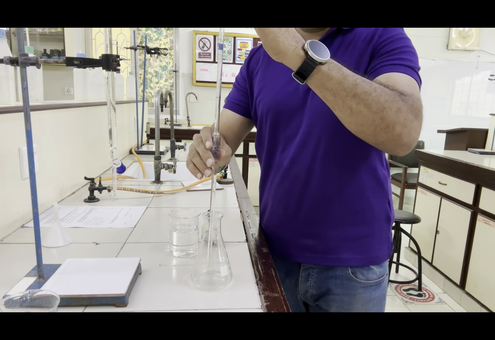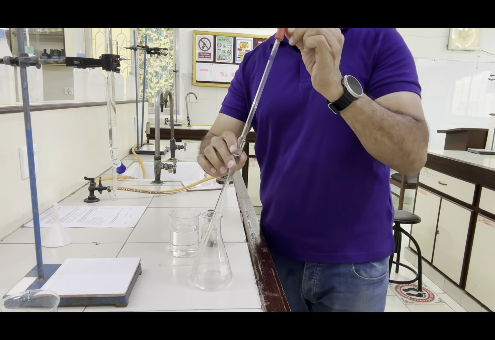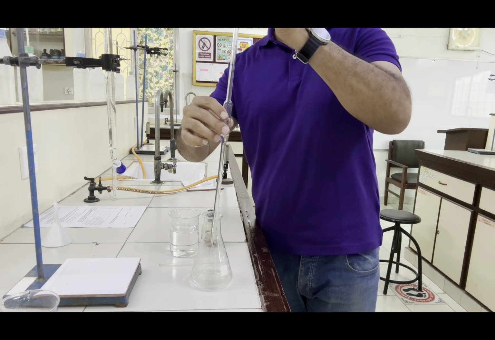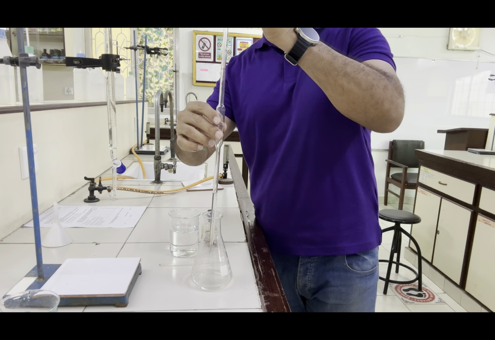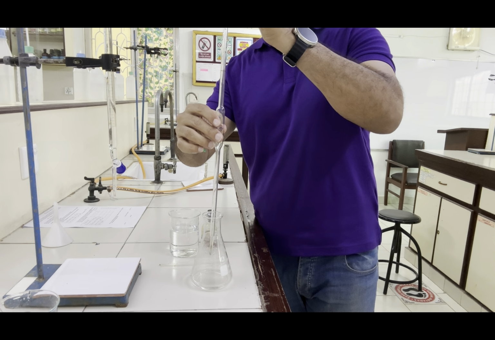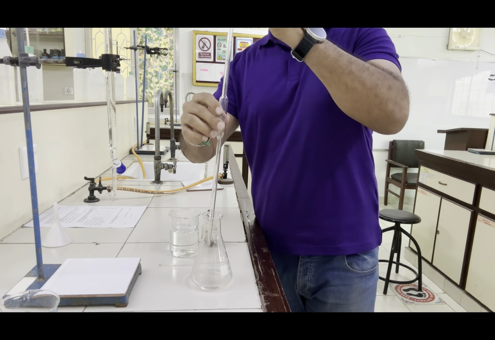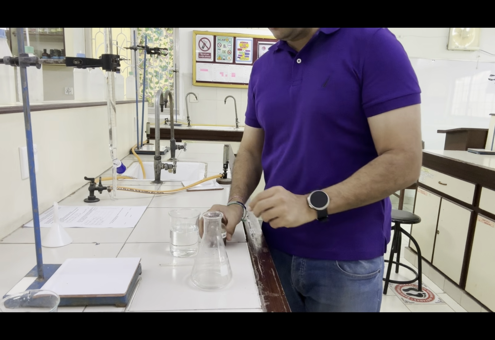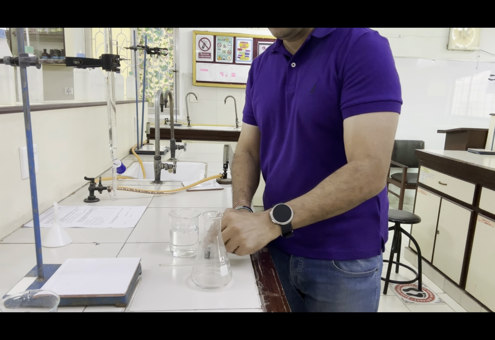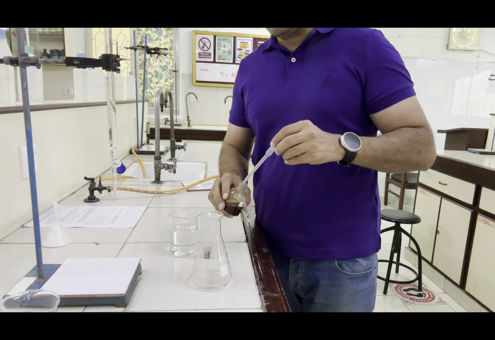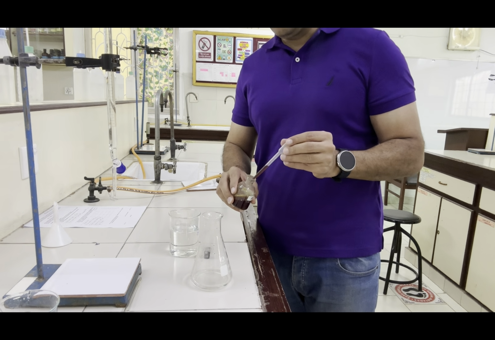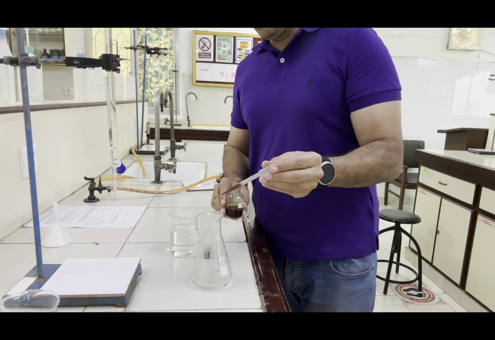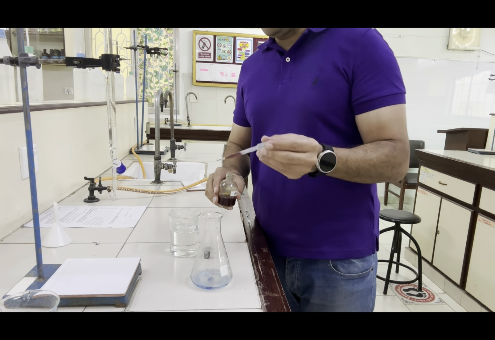E for eject, and as soon as the solution is empty, we will again add few drops of indicator. We have learned that 3 drops must be added. So 1, 2, 3 drops again.